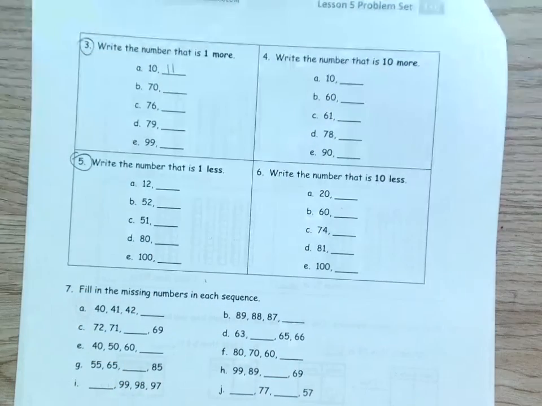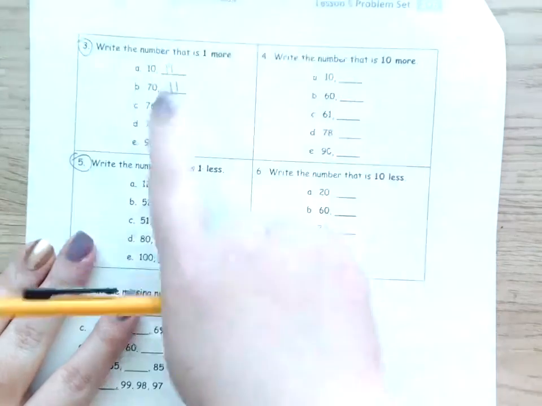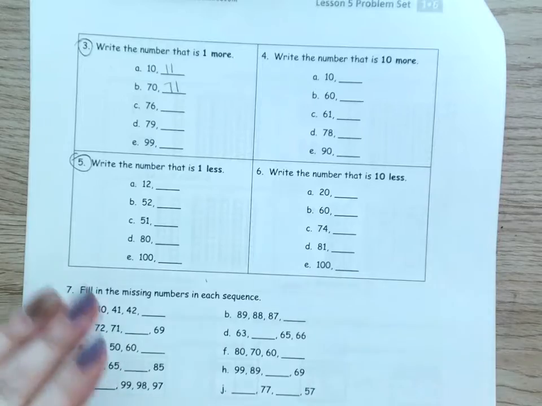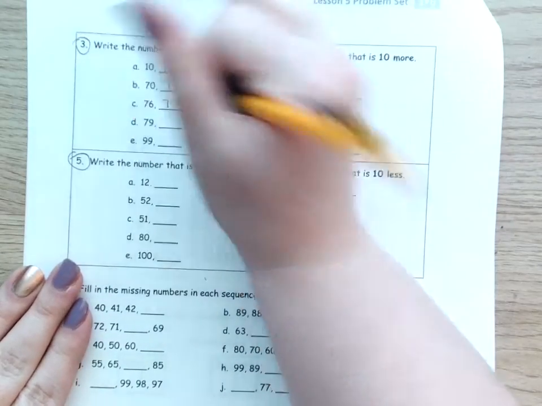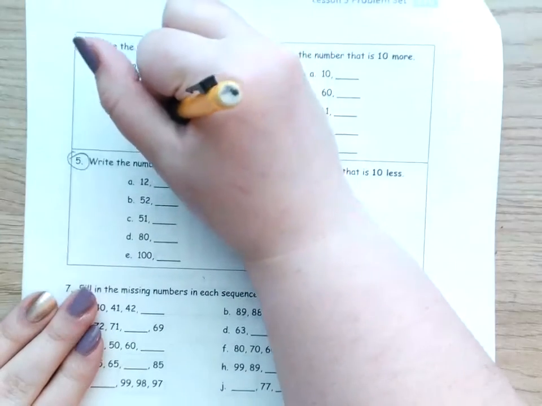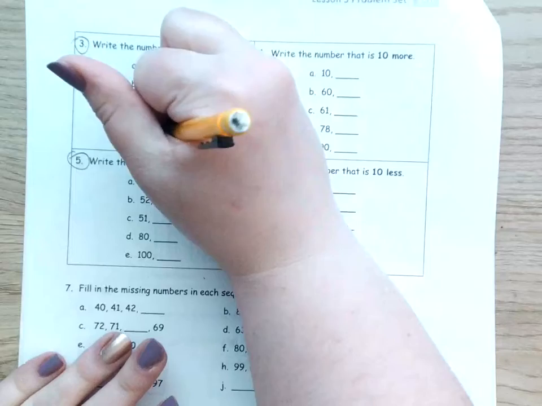70, if I keep counting, 71. 76, if I'm counting, 76, 77. 79, if I'm counting, 79, 80. And 99, what comes after 99? 100.